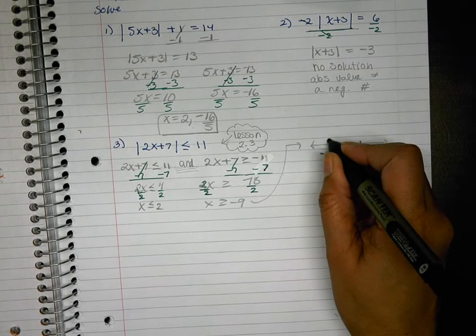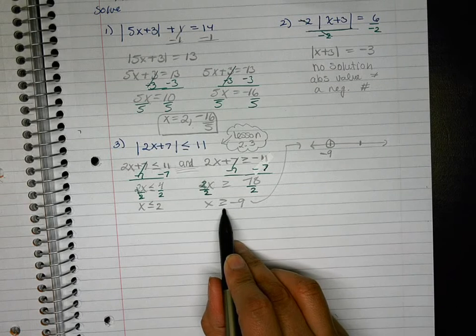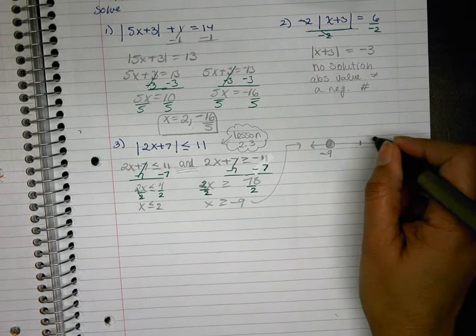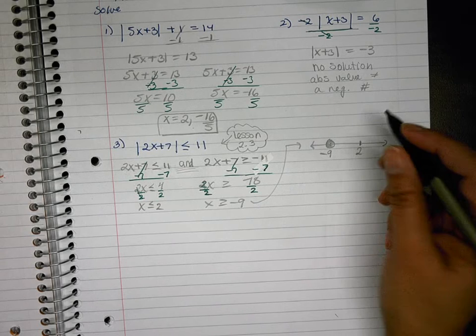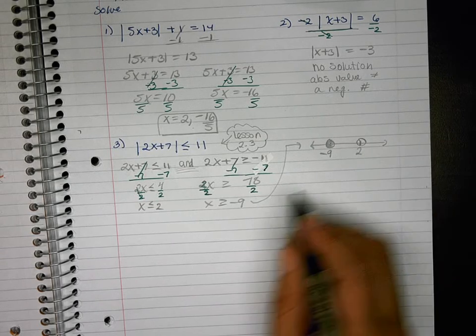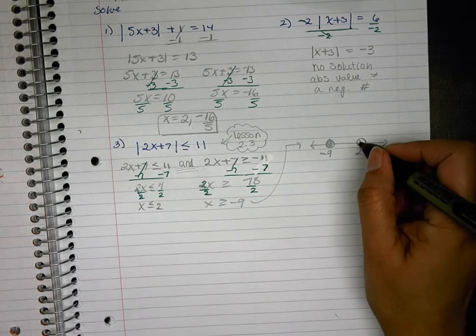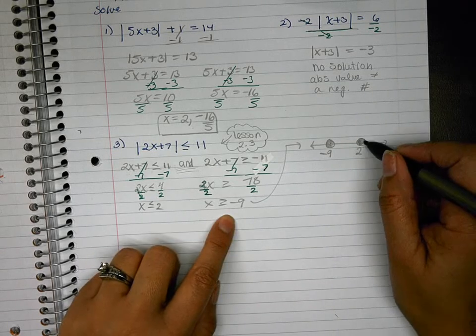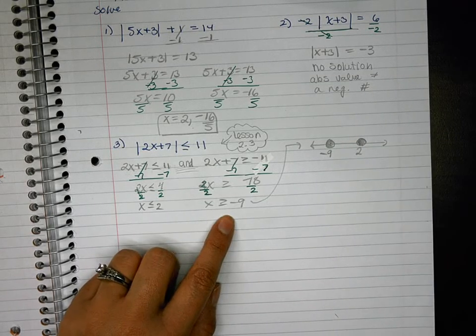Open or closed circle? Closed because of the equal bar. +2 is bigger. Open or closed? Closed. It doesn't matter which one you graph first. I'm just going to graph the -9 first because I'm going from left to right, but it doesn't matter.